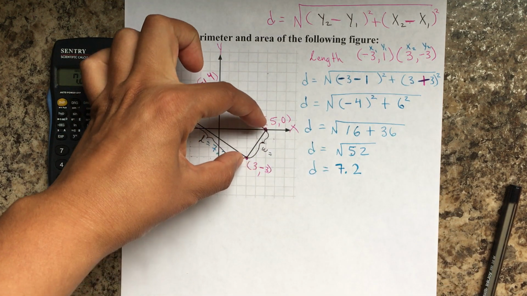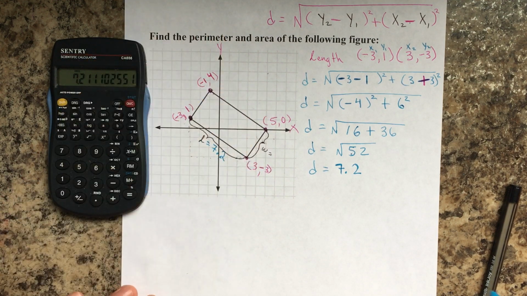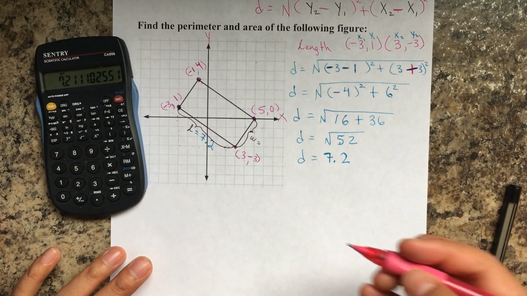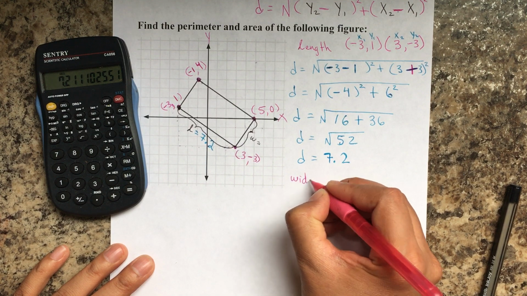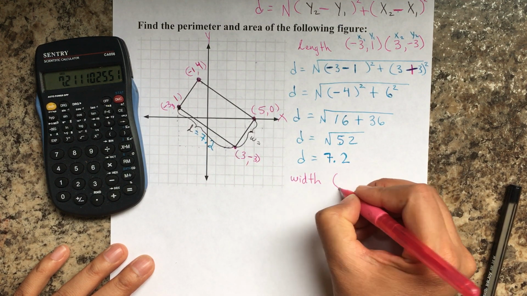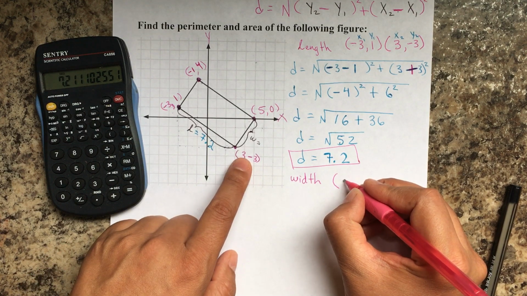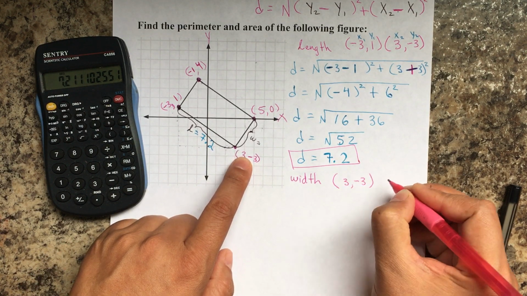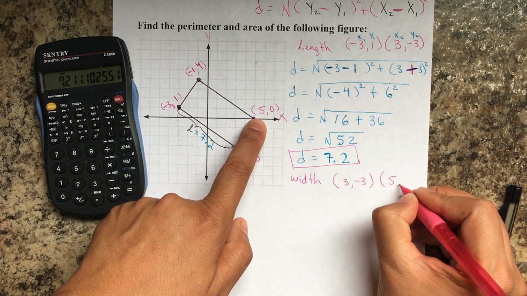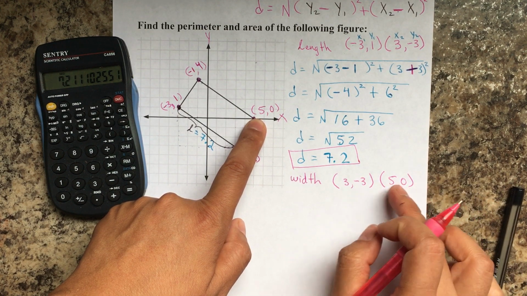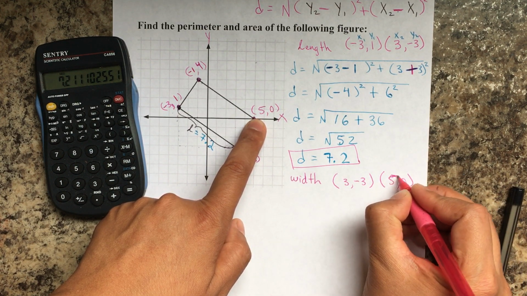For the width it's these two, so we're going to use those two points. My points are, let me circle that, 3, -3, and 5, 0. It doesn't matter if you switch the two numbers, you will get the same answer.